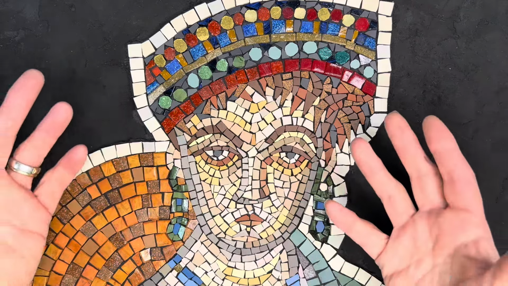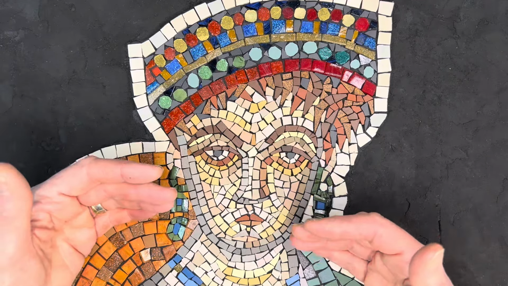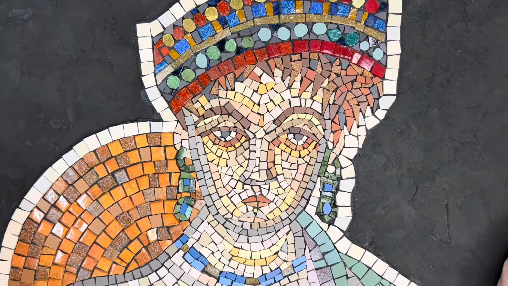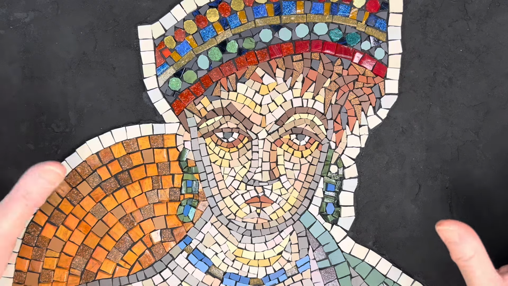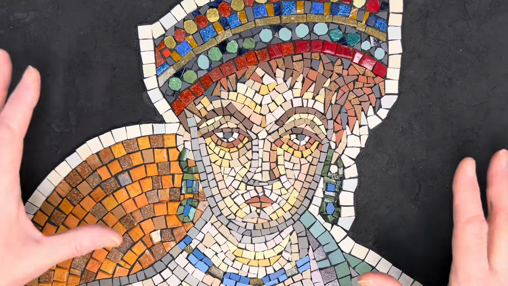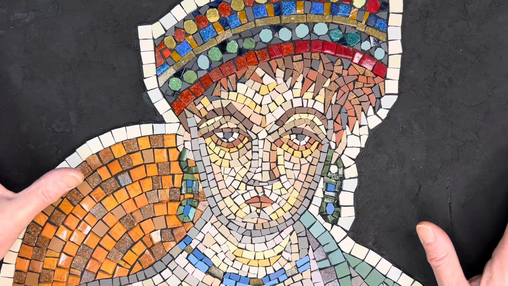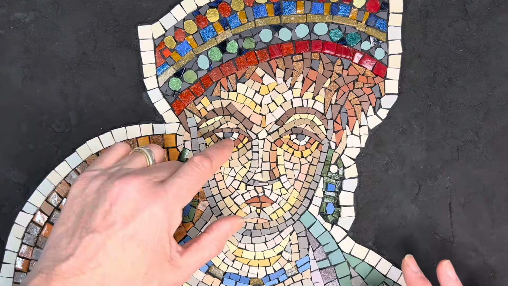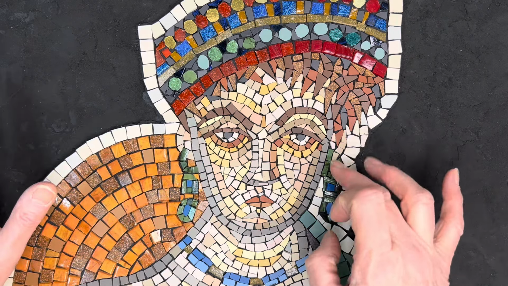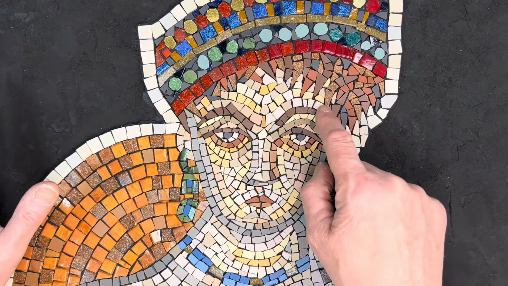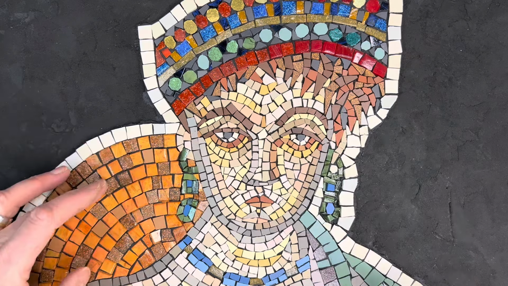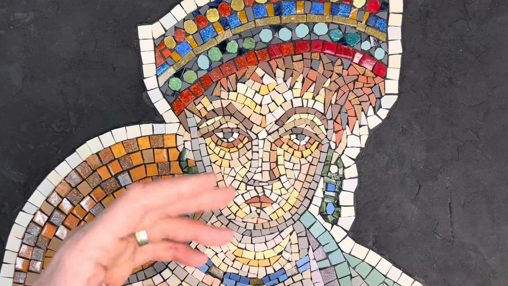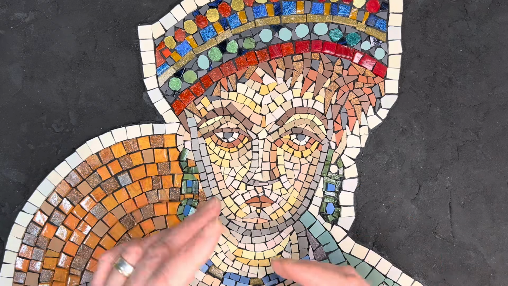So of course this is a representational mosaic again, and it's kind of classical in the sense that it's based on Byzantine, which is ancient, so in that sense it's classical, but you know what I mean. There are big pieces and there are small pieces. There are triangles and there are nipped off triangles. There is offsetting very clearly here. So there's a combination of using the rules and not using the rules.